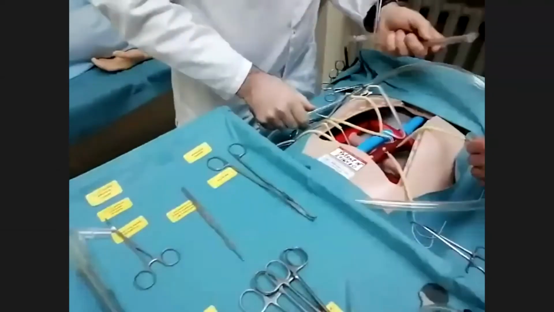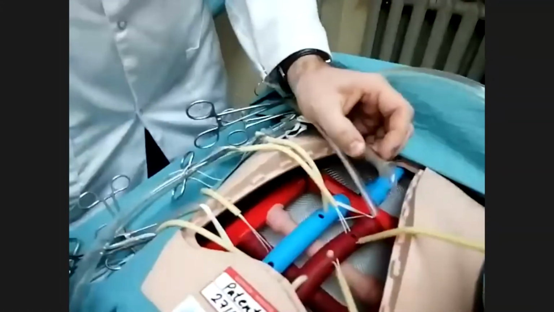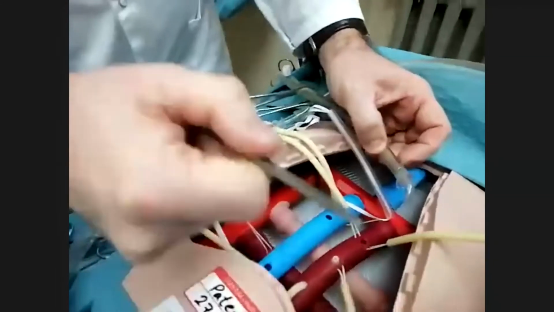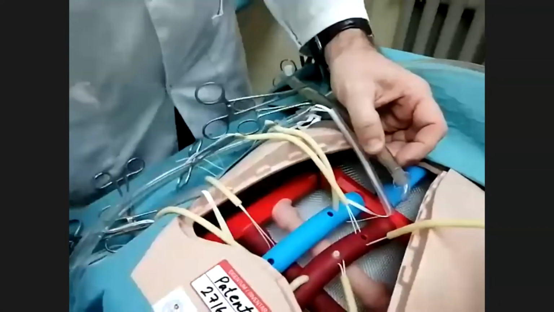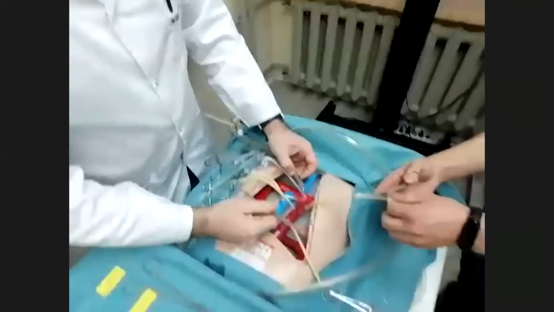Then I take the cannula for the aorta, watching the monitor, and it's important to see the level of blood pressure.